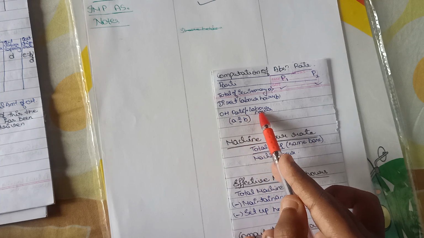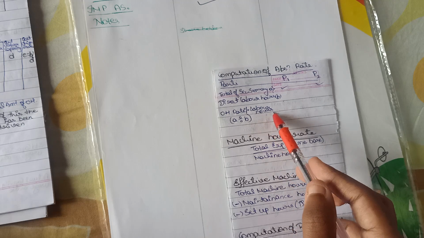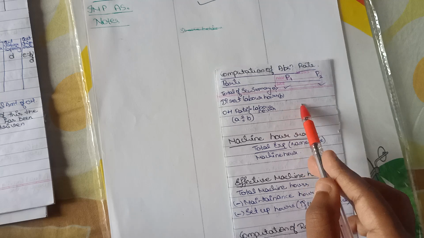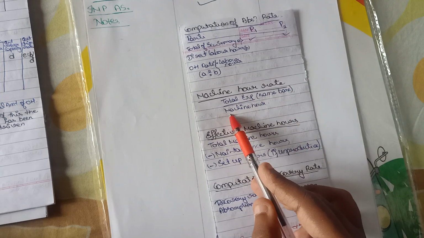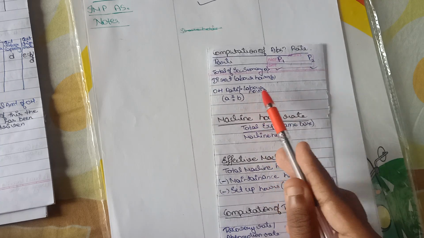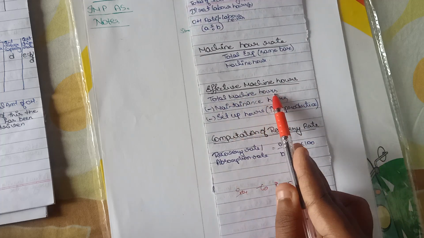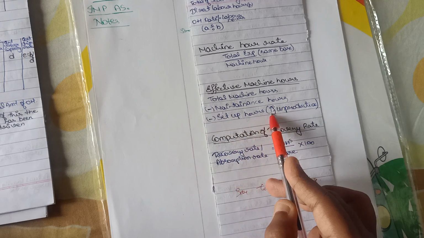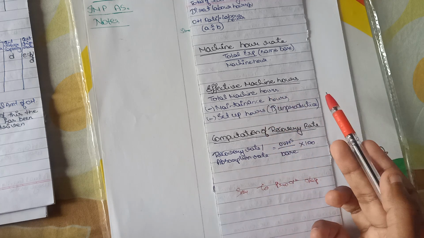Overhead rate percentage on labor hours, on the basis of how they have given: in this case labor hours, A divided by B, and we will get the overhead rate. Machine hour rate: total expenses, same base but machine hours instead of labor hours. Effective machine hours is equal to total machine hours minus maintenance hours minus setup hours. If it is unproductive time, then we get the effective machine hours.